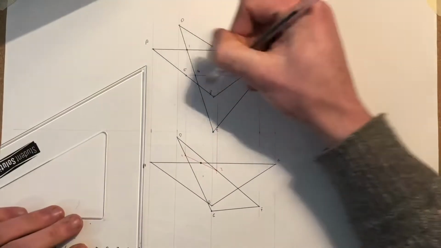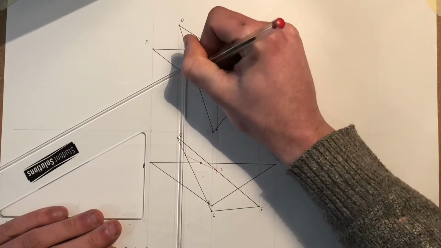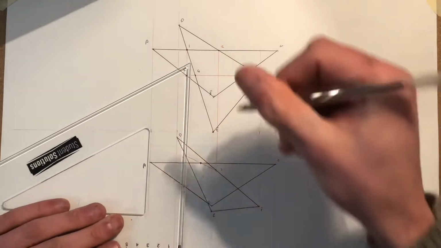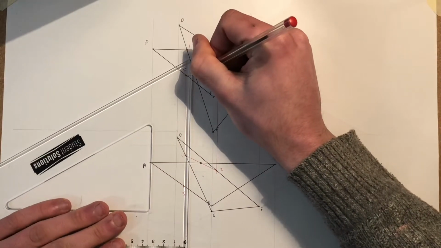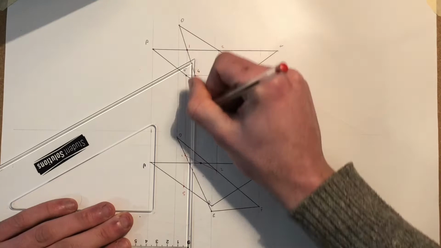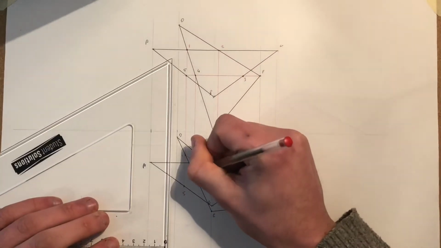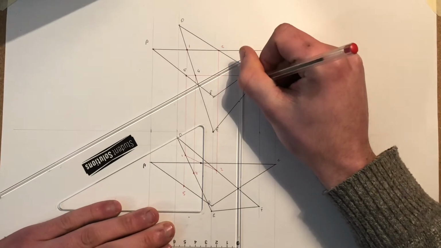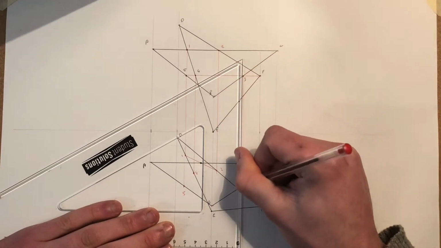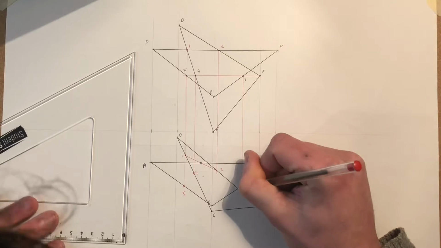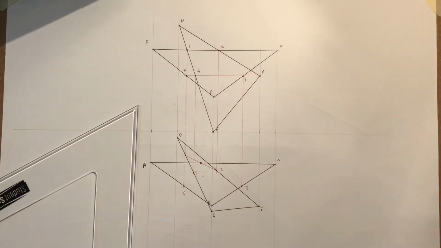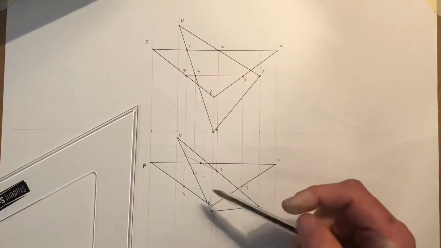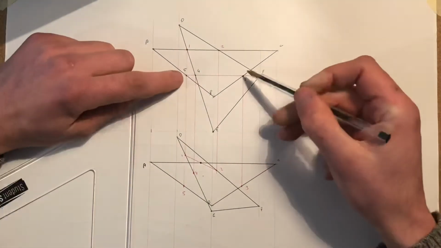So it cuts AB here, so I'm going to bring that down, and that's my point 5. It cuts DE at point 4, so that's DE there, that's point 4, and it cuts CB at point 3. Now, we're working with the planes ABC and DEF, so ABC is cut at point 3 and point 5.